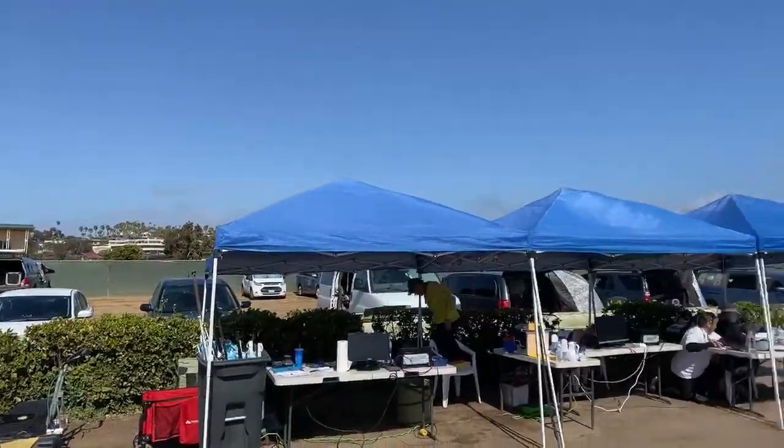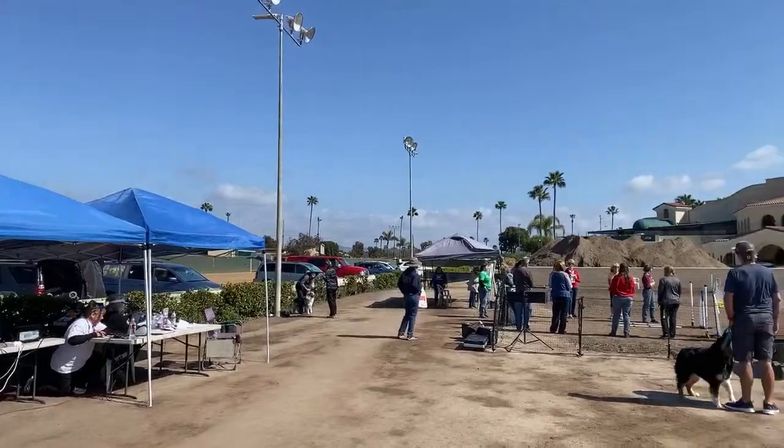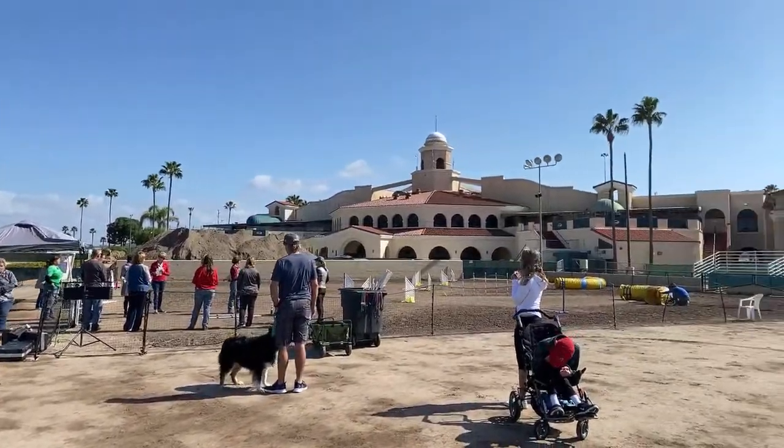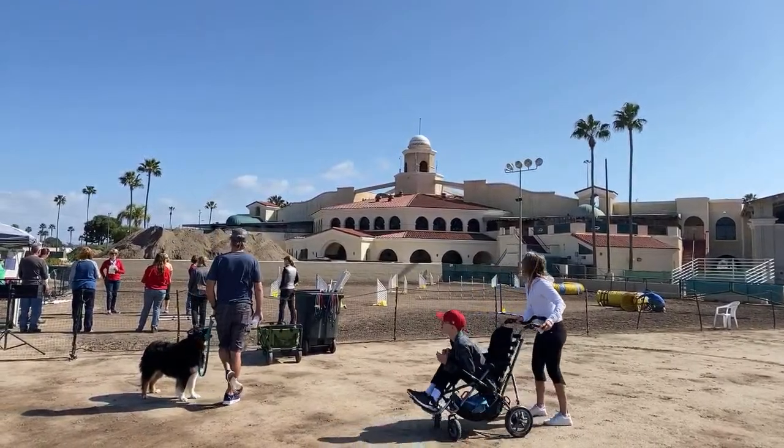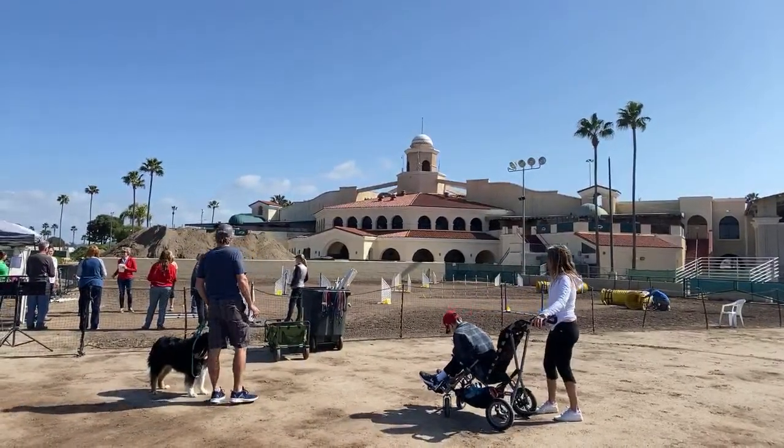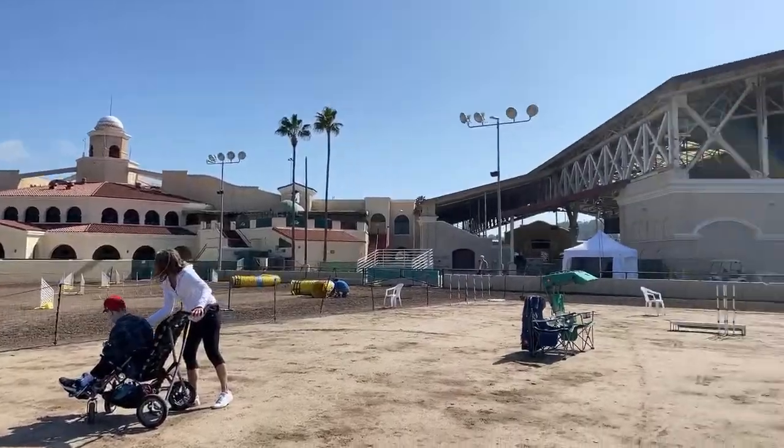And you might be able to see back here, there's Janet. I'm just going to show you really quick. See, there's Janet right there. She's getting ready, and the judge is giving her some instructions. And all those people are competing. Okay, so we're going to go back over here.